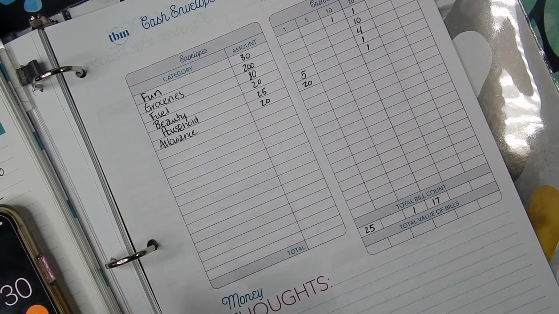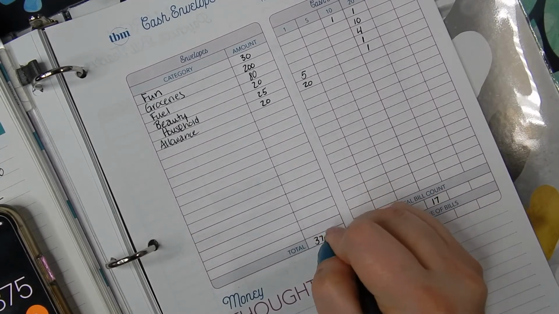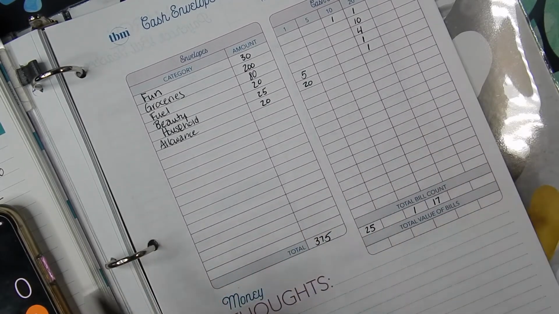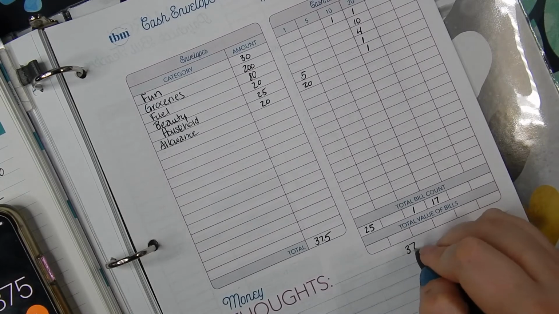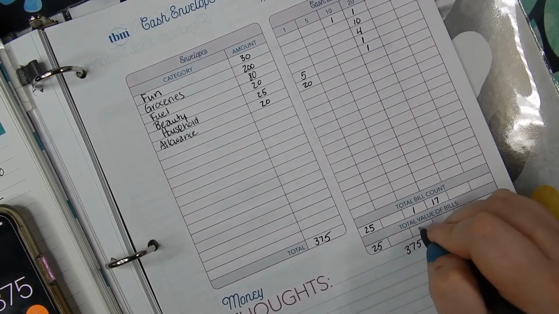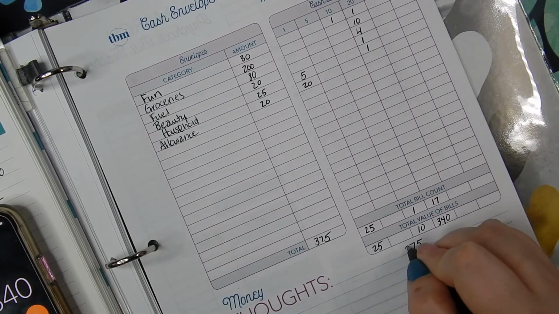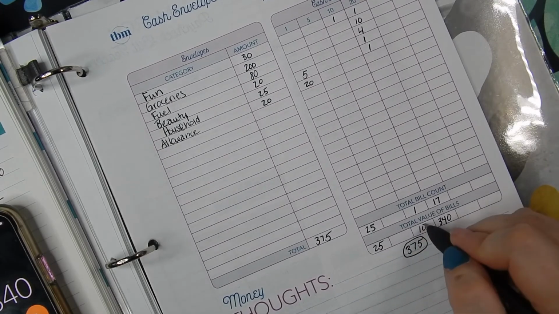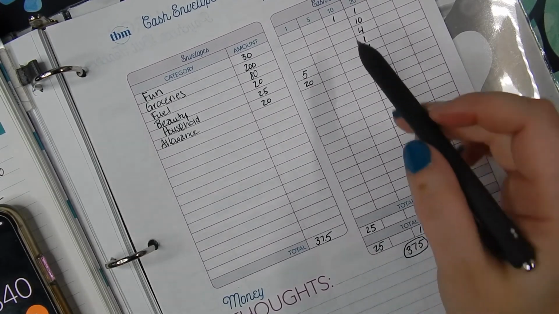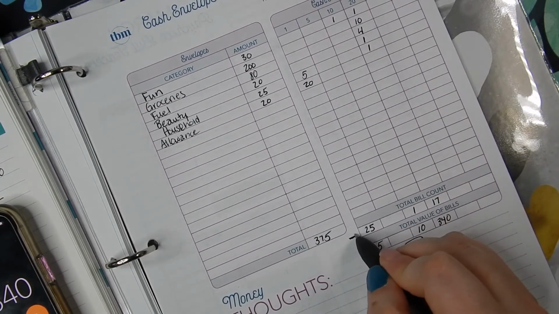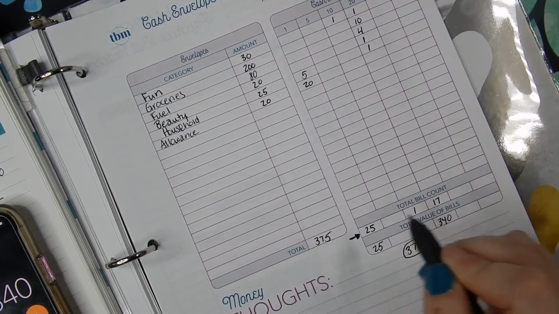All right, let's try this again. 30 plus 200 plus 80 plus 20 plus 25 plus 20. So my total should be 375. So if I take 20 times 17 plus 10 plus 25 is 375. So 25 here, 10 here, and 17 times 20 is 340. So when I go to the ATM, I'll be pulling out $375, and this will be the breakdown right here of what bills I get. So 25 ones, 110, and 17 20s.